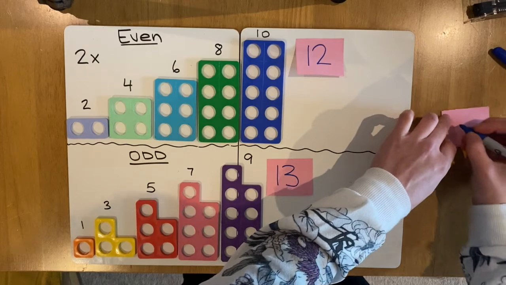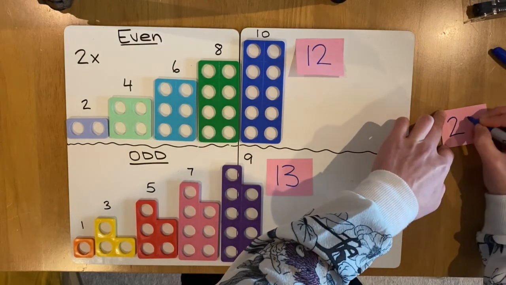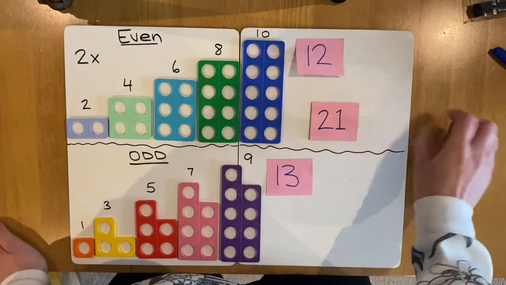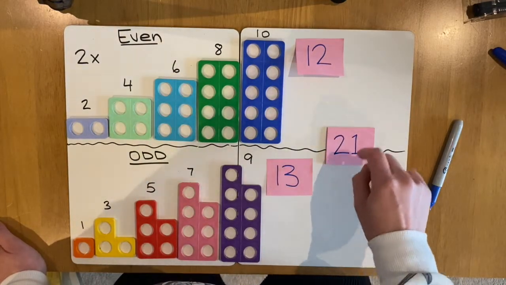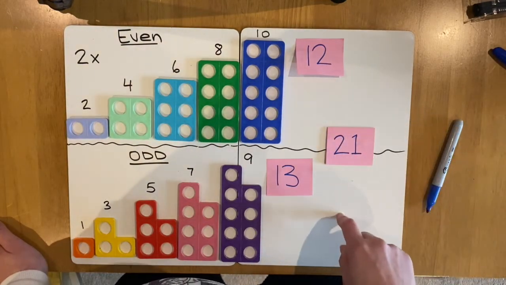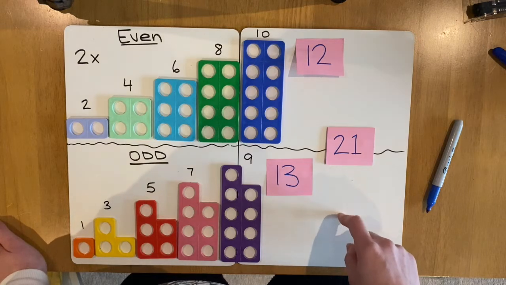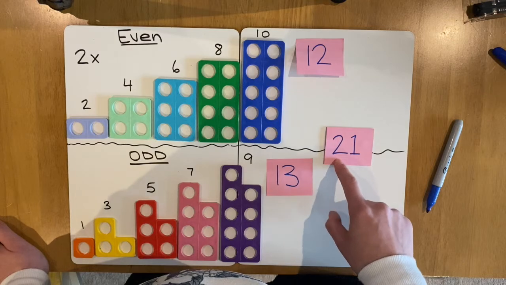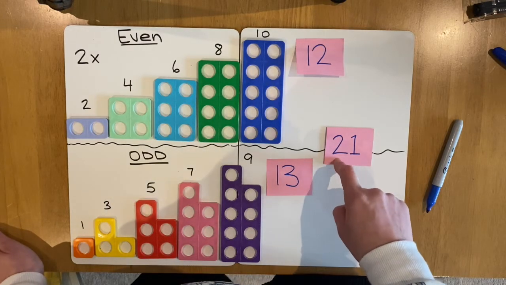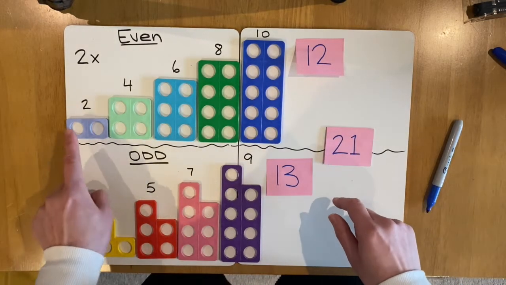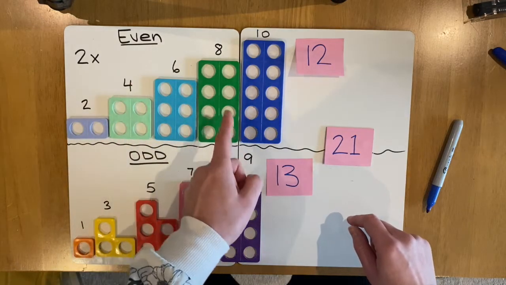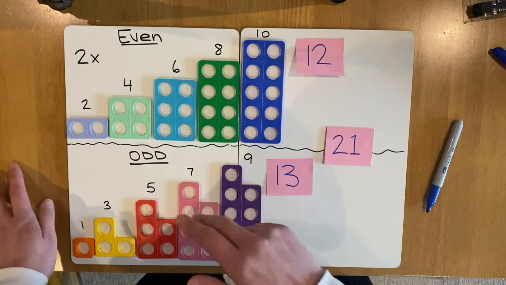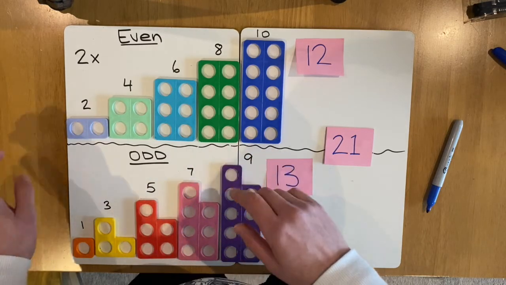Let's try this one. 21. Is 21 an even or an odd? I think it's going to be an even number because there's a 2 here. But we won't know unless we count up in twos. 2, 4, 6, 8, 10, 12, 14, 16, 18, 20, 22.